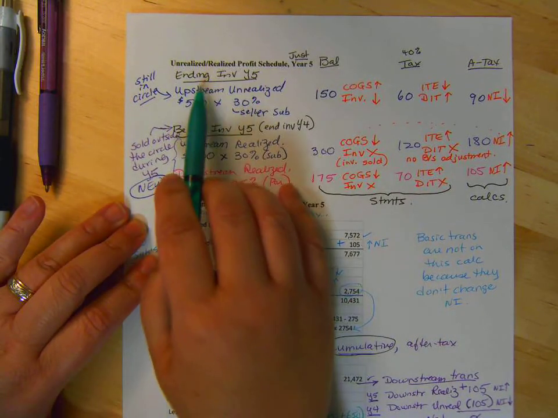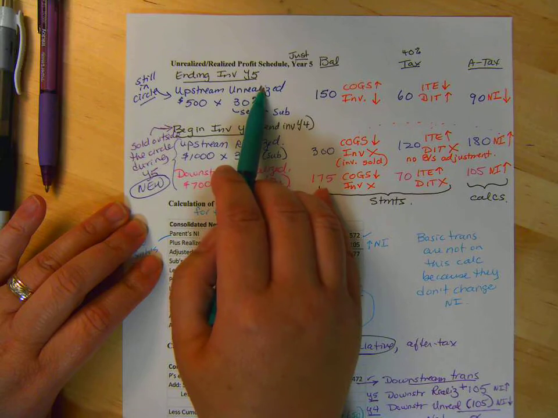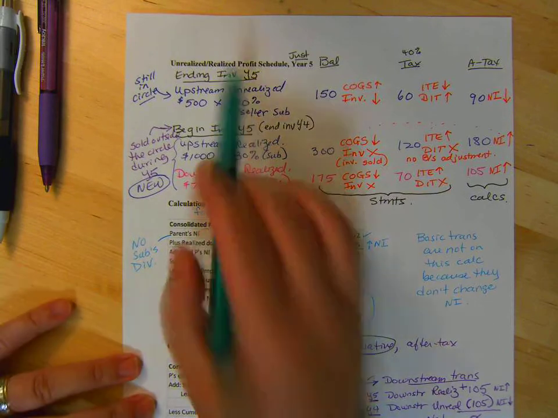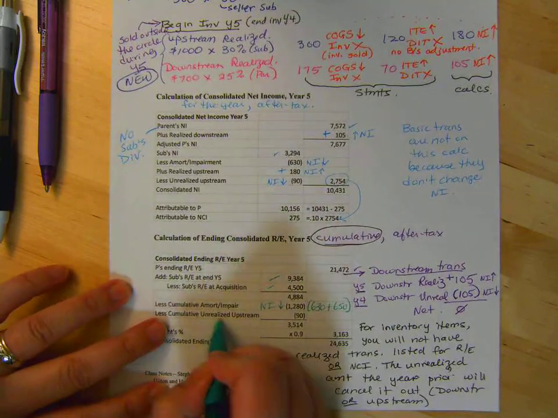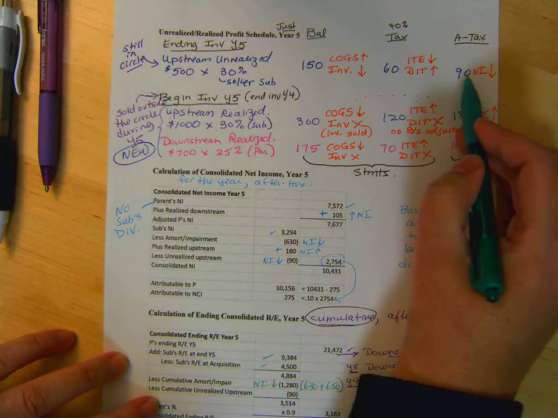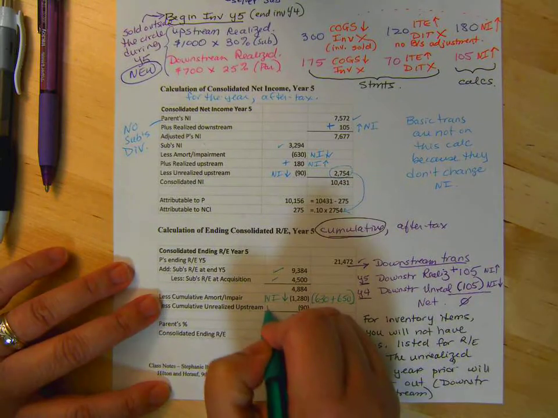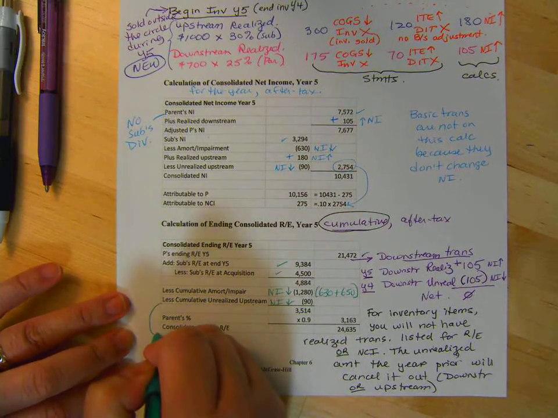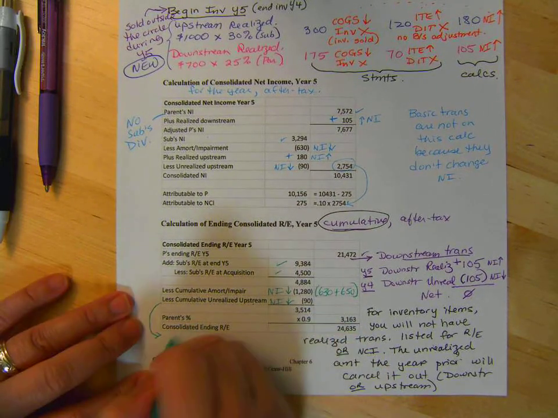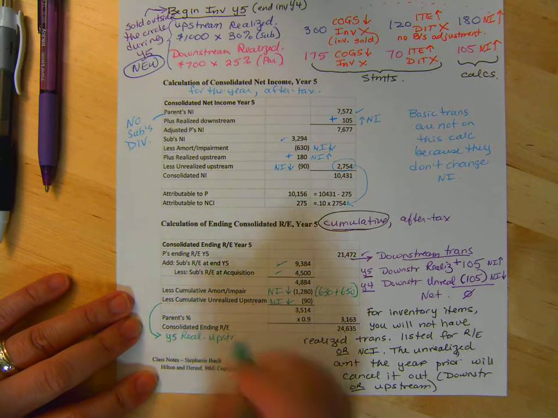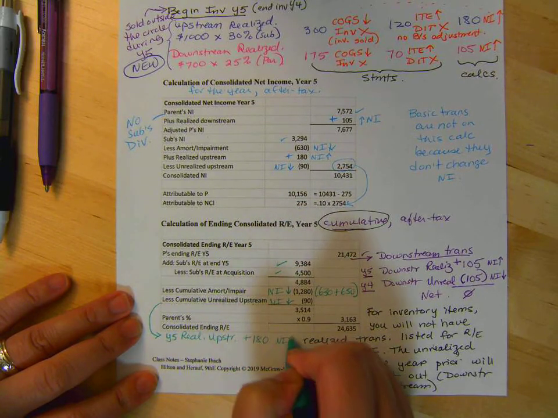Okay, so here, upstream unrealized, that's the first transaction with this, ending inventory year 5. Year 6, it'll be sold. Okay, so we can put that one in. Cumulative unrealized upstream, and it's negative 90. We take after tax, net income's going down, so we're going to subtract it. But then, in case you're wondering what upstream realized, we've got year 5 realized upstream for 180, and it's plus 180 because net income's going up.